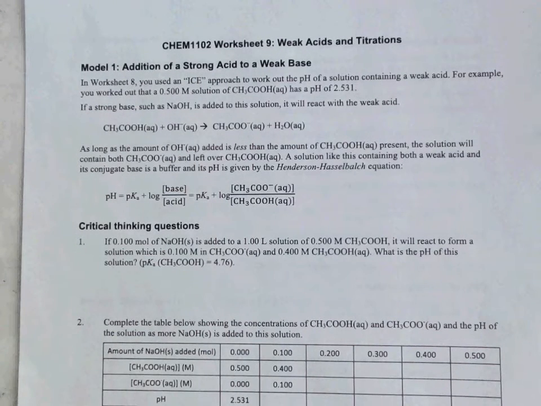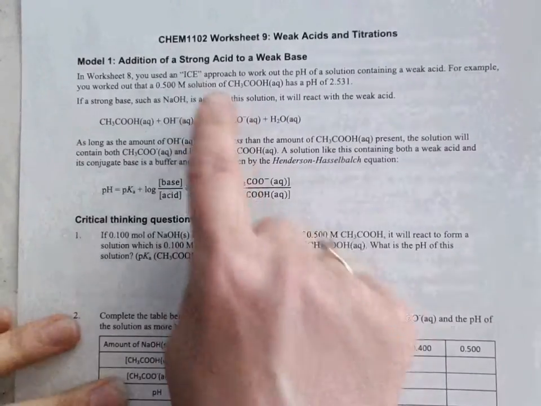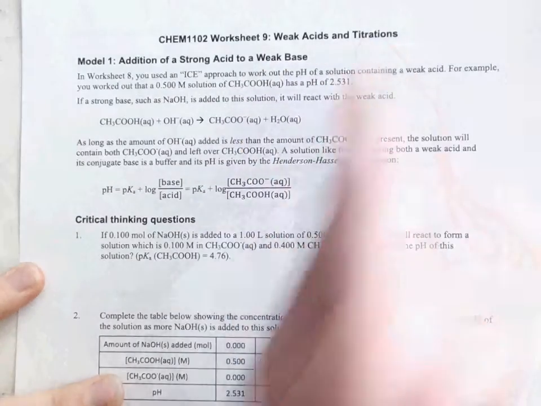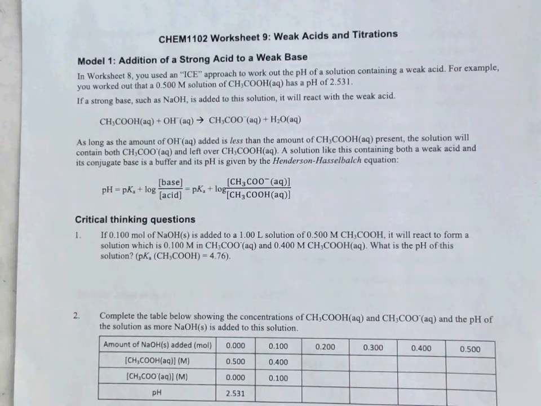Okay, today we're going to be going over this worksheet. It's about a titration of a weak acid with a strong base. So we're doing a weak acid and a strong base. We're going to be applying the Henderson-Hasselbalch equation, and we're going to think about it as an equilibrium.